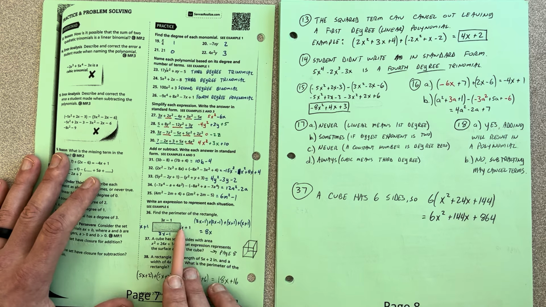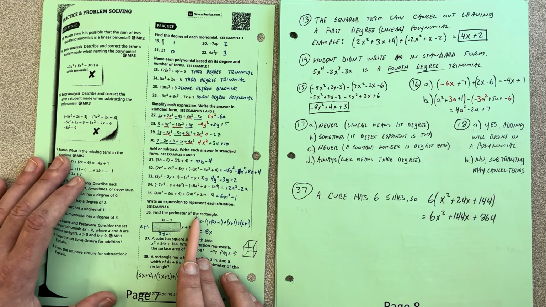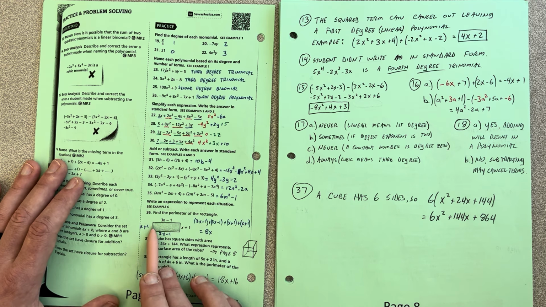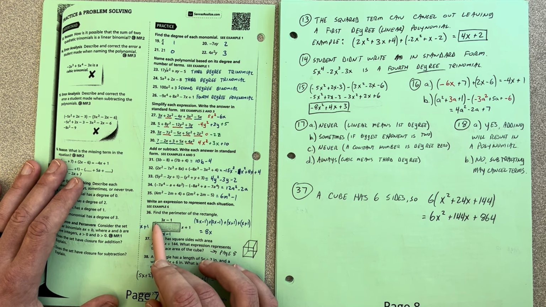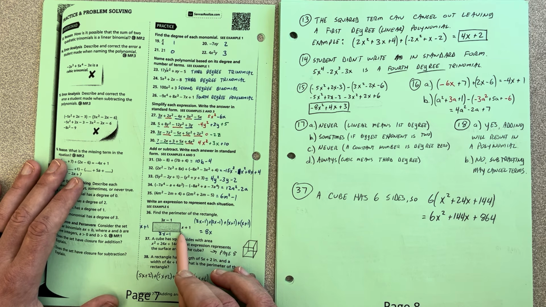Number 36, perimeter. Find the perimeter of the rectangle. Perimeter just means the length around the outside. If this was like a grass field and the outside border was a fence, we're finding the length of the fence. Area is a fundamentally different thing. We'll discuss that later, but that would be the amount of space on the inside of the fence. Perimeter, we're just adding up the 4 sides.